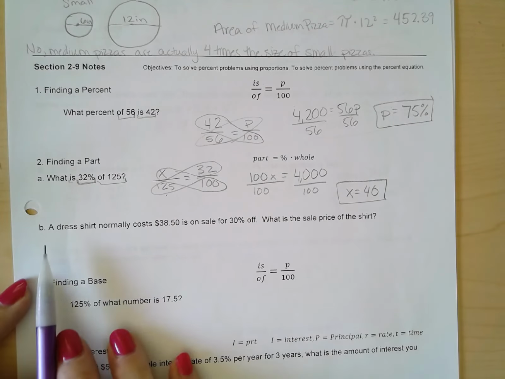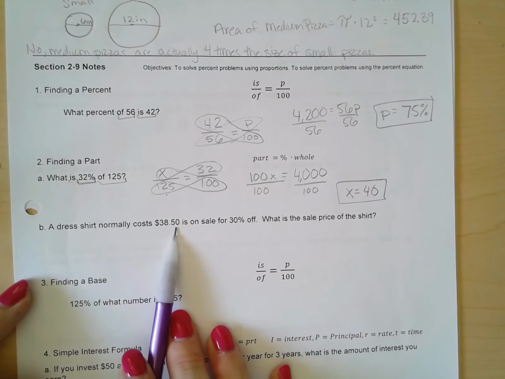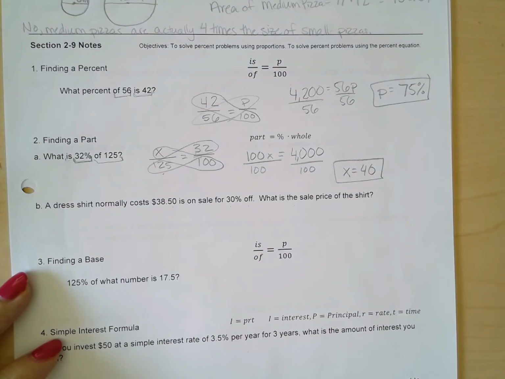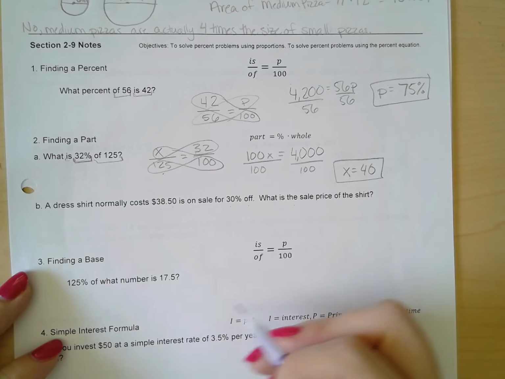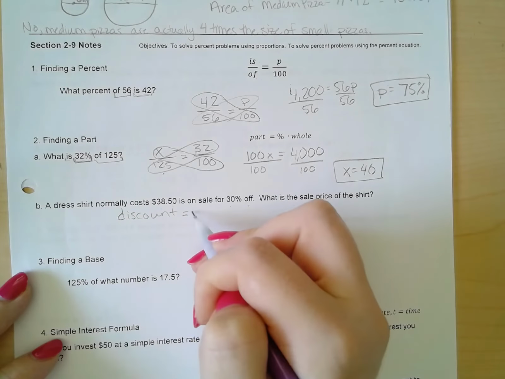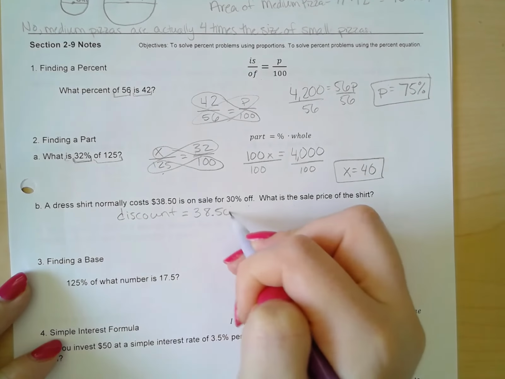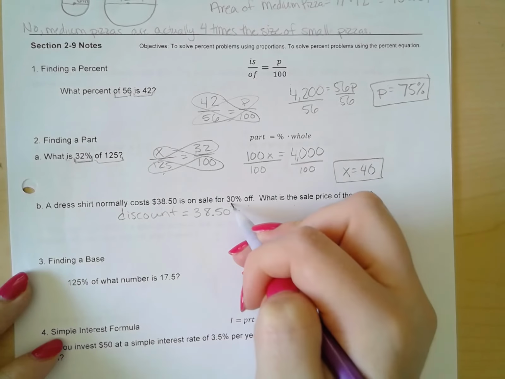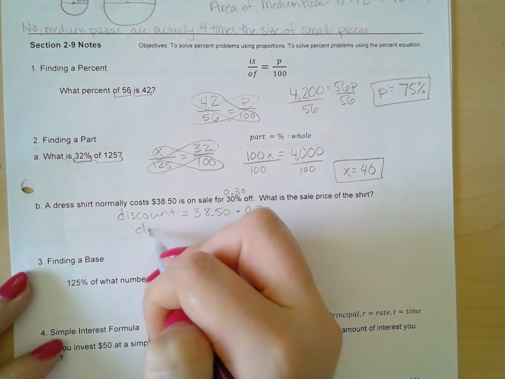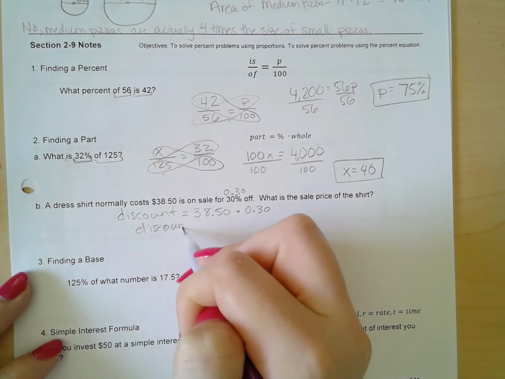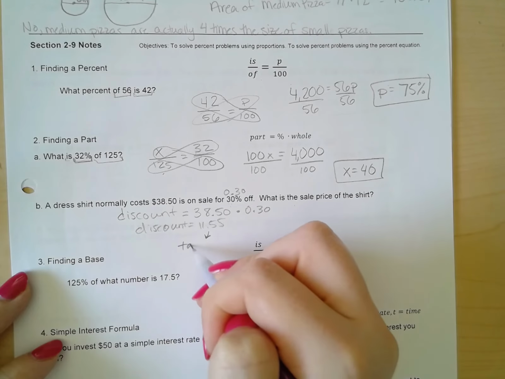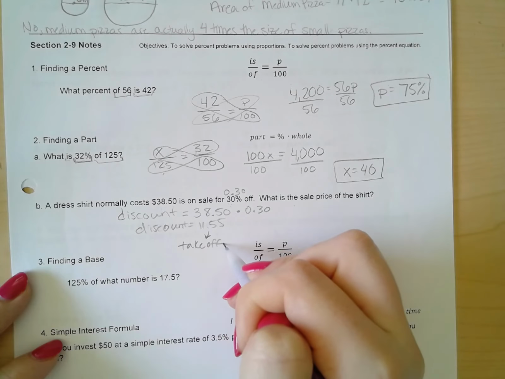Now part B says a dress shirt normally costs $38.50. It is on sale for 30% off. What is the sale price? So to do this, you're going to take the discount, and to find the discount, you're going to take the original cost of the shirt and multiply it times 30% as a decimal, which is 0.30. So your discount on the shirt is going to be $11.55. This is how much you need to take off of the original price.